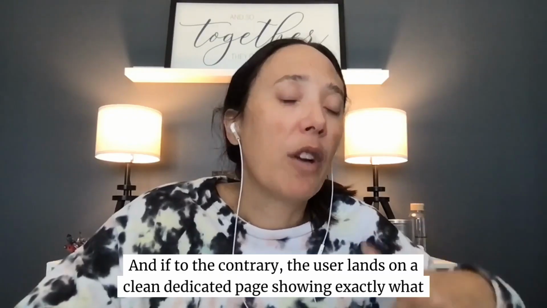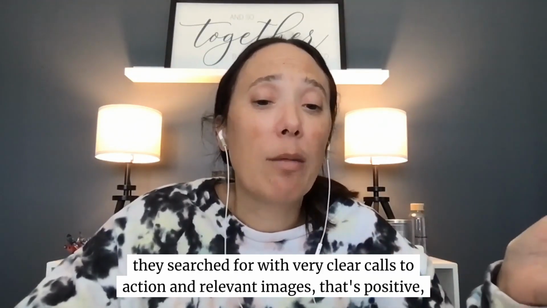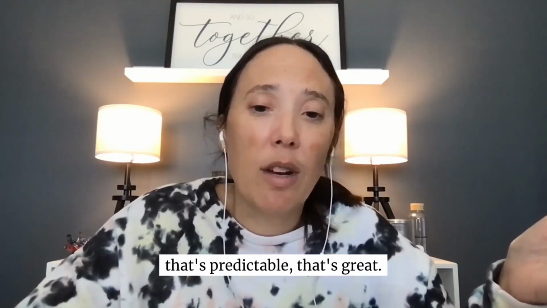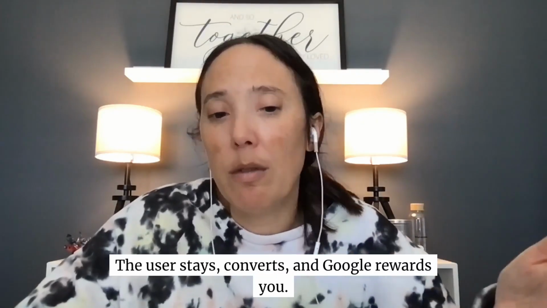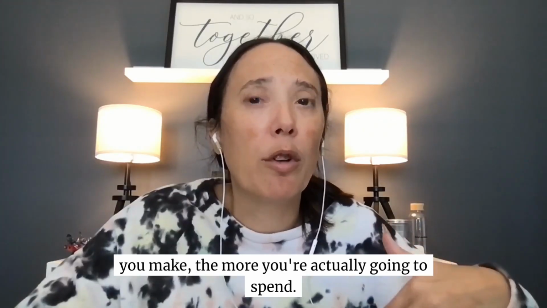And if, to the contrary, the user lands on a clean, dedicated page showing exactly what they searched for with very clear calls to action and relevant images, that's positive. That's predictable. That's great. The user stays, converts, and Google rewards you. And here's the thing, you're going to end up rewarding Google too, because the more money you make, the more you're actually going to spend.